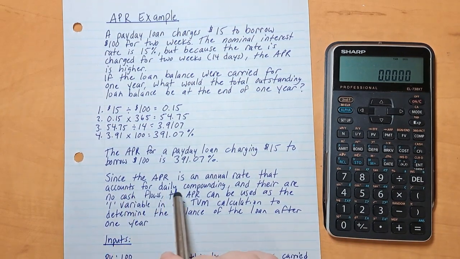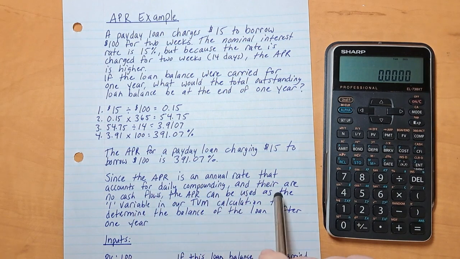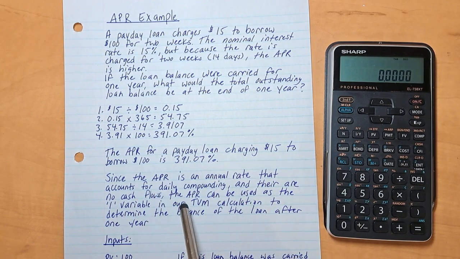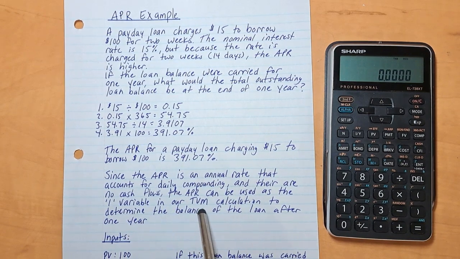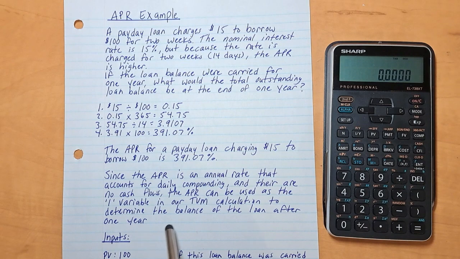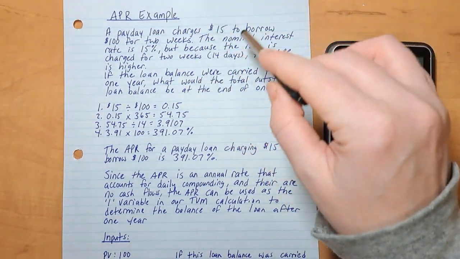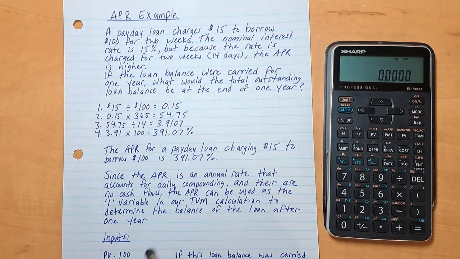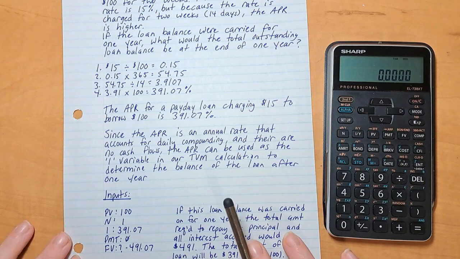So since the APR is an annual rate that accounts for daily compounding and there are no cash flows, the APR can be used as the I variable, the interest variable, in our TVM calculation to determine the balance of the loan after 1 year. So this did not get paid off in 2 weeks and it goes for 1 year. Let's look at how much a borrower can expect to pay.